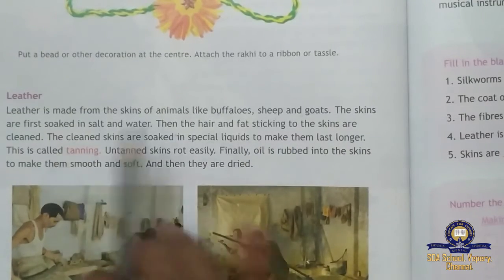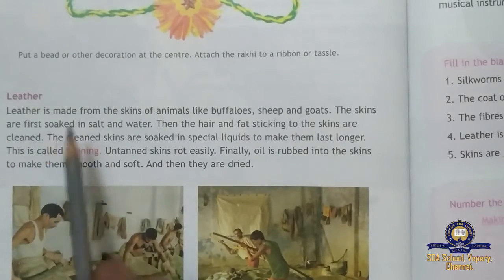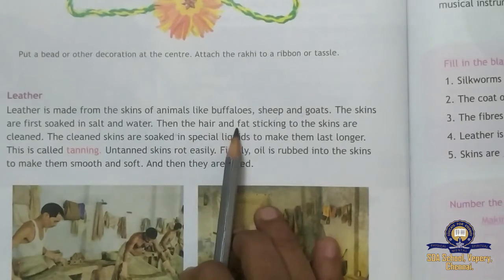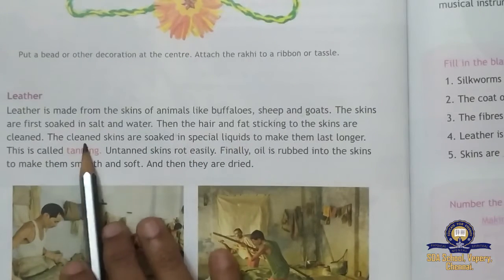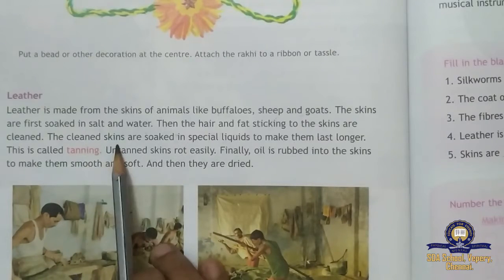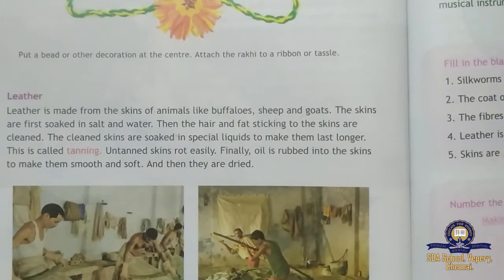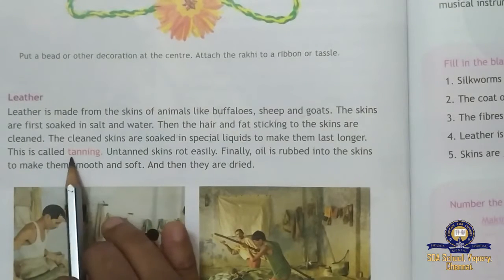First, the skins are soaked in salt water. The second step is that the hair and the unwanted things sticking to the skin will be cleaned. The third step is that the cleaned skins are soaked in special liquids to make them last longer. That means the cleaned skin is dipped into a special liquid, which makes them last longer.